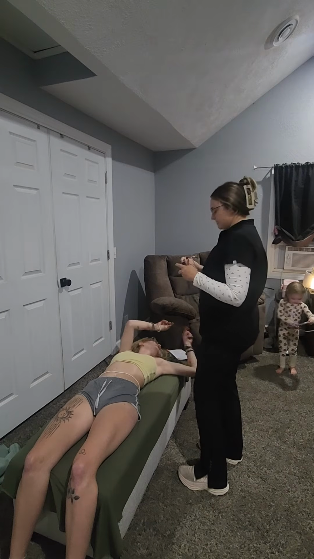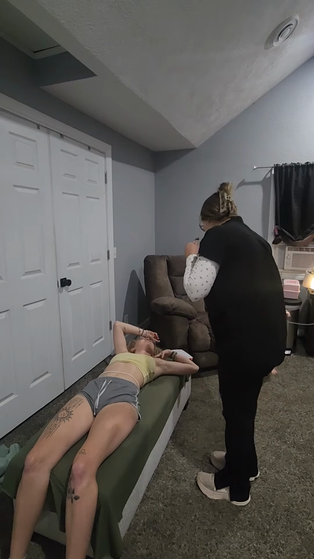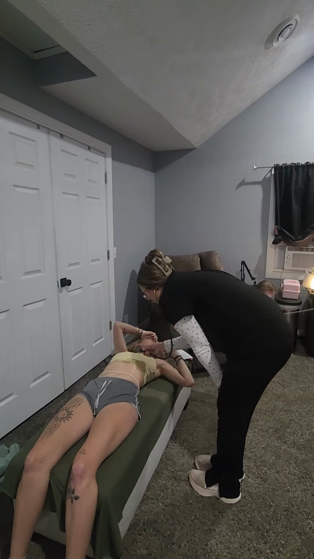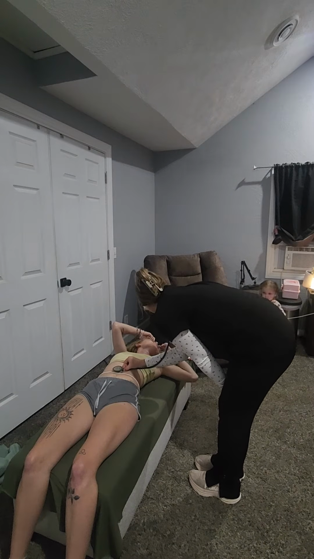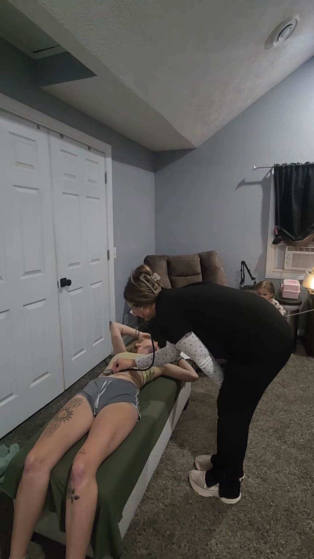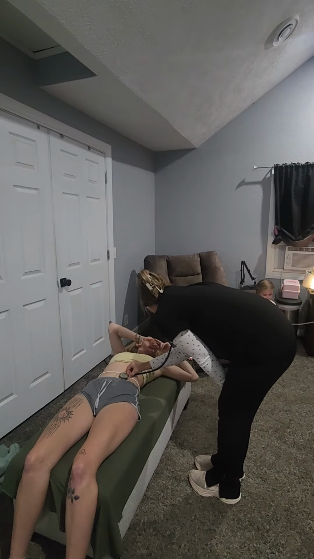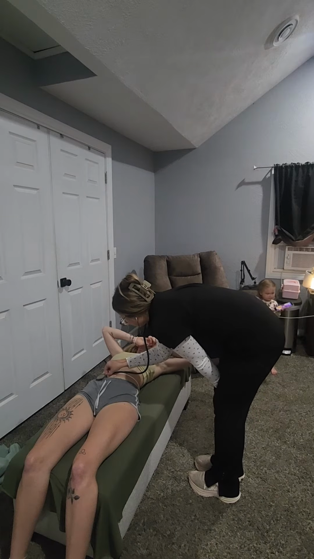Next, I'm going to use the bell of my stethoscope here and listen for any bruits on your abdominal aortic artery. Your renal arteries. Your iliac arteries.